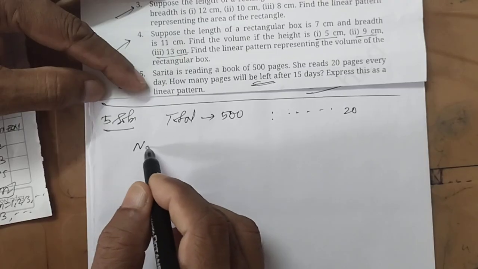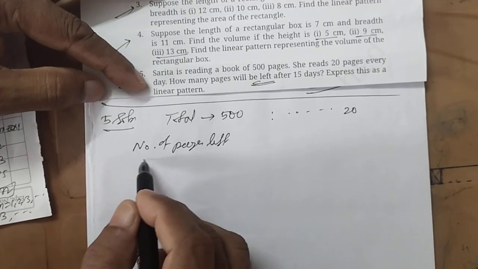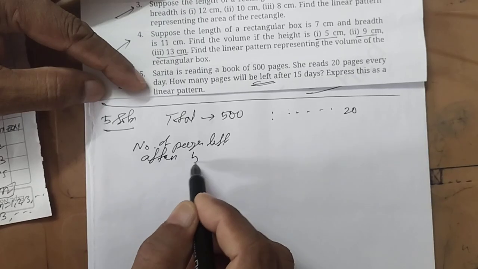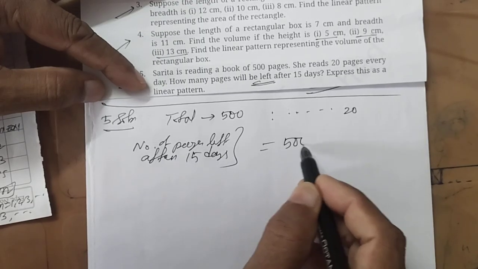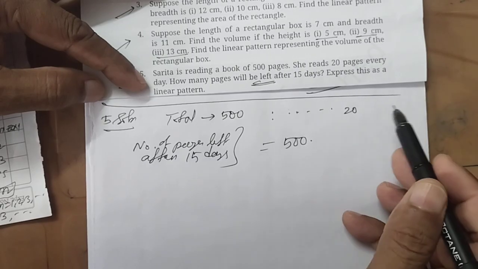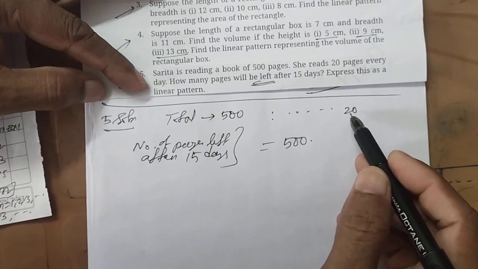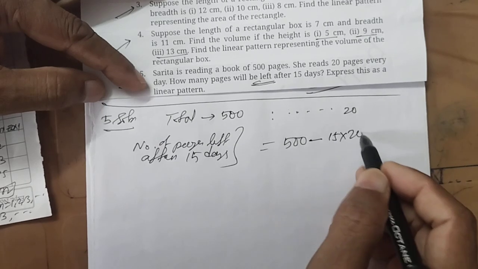So number of pages left after 15 days, it will be 500 decreasing. Every day reading 20 pages, so the remaining pages will go on decreasing. So 500 minus, decreasing, will be minus 15 times 20.